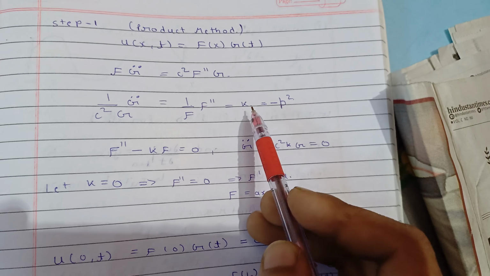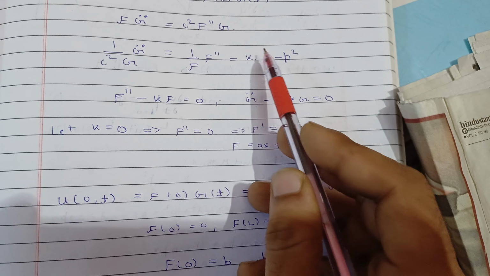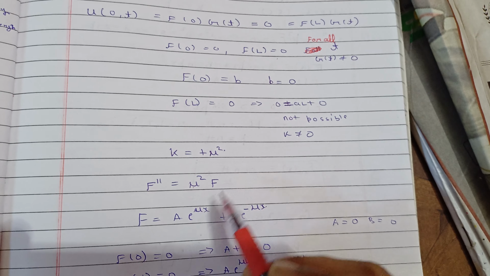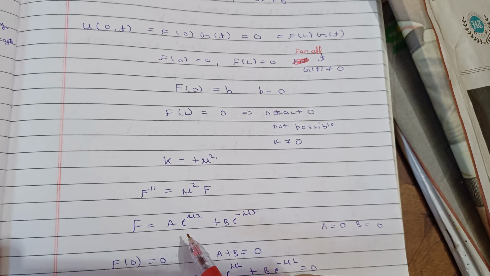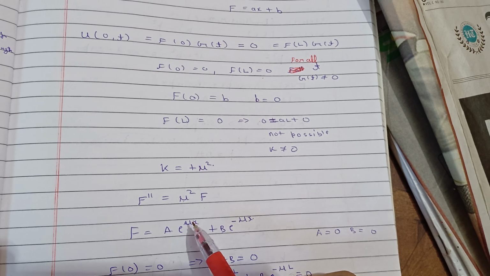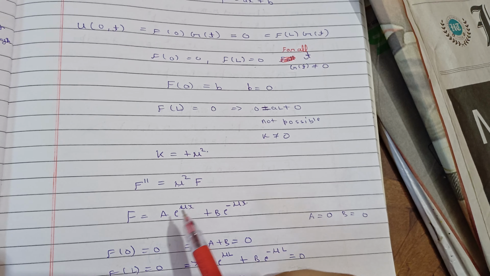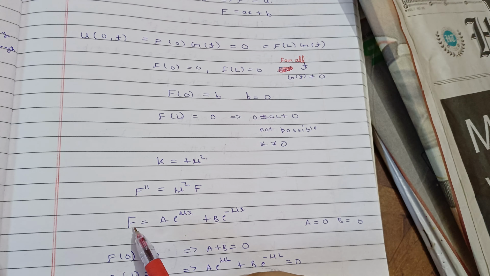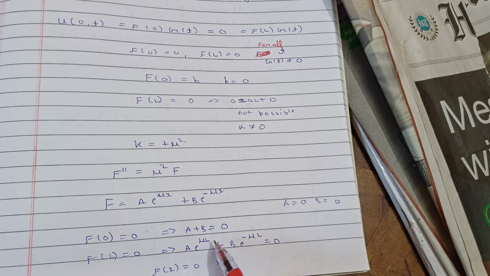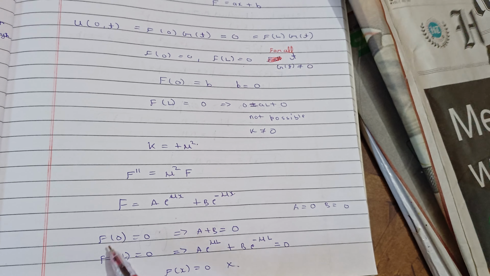Now let's assume k as some positive square. If we assume k as plus mu squared, then f double dash equal to mu squared f, and you know this is a second order differential equation. So the solution will be a exponential mu x plus b exponential minus mu x. Using the boundary condition again, at x equal to 0 it must be 0, so it will give you a plus b equal to 0. Now f at l must be 0 too, so both conditions should be satisfied.